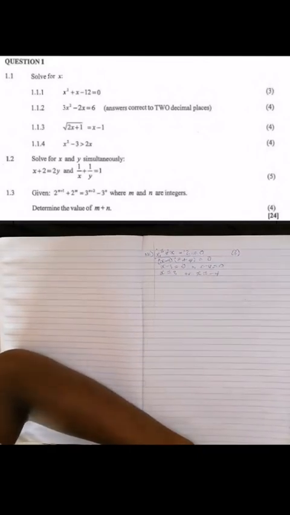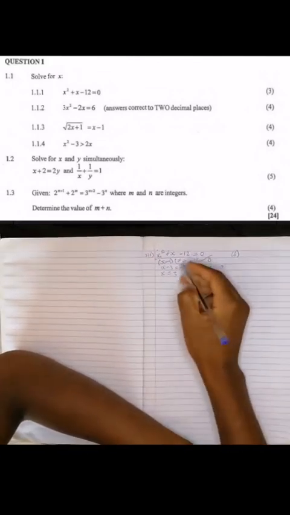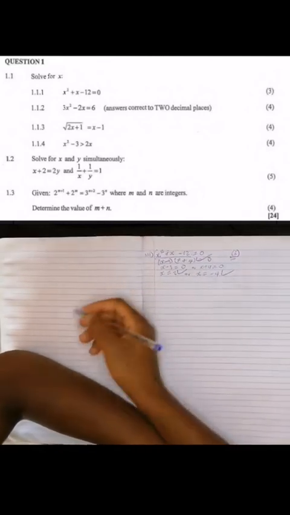So in terms of marks, how they are distributed, the first mark will go to factorization, and then the second mark will go to the value of x, and the other mark also will go to the value of x, which you get a total of 3 marks.